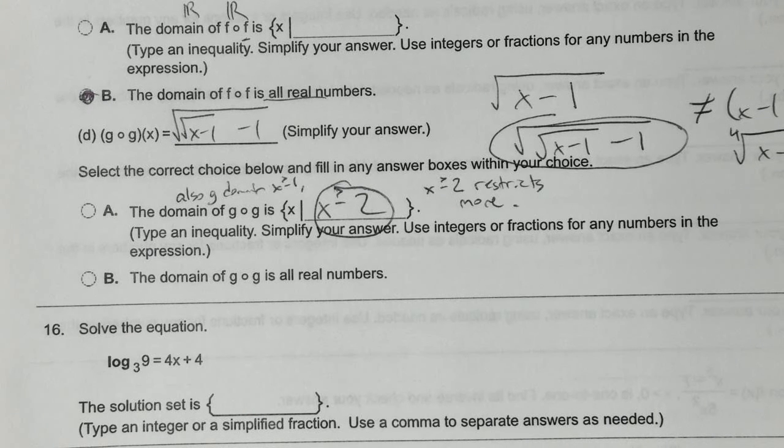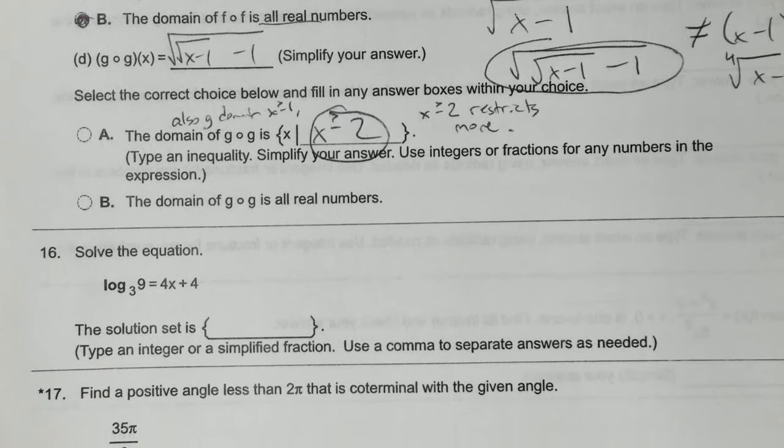Yes, it will. Yeah. Any other questions about that?